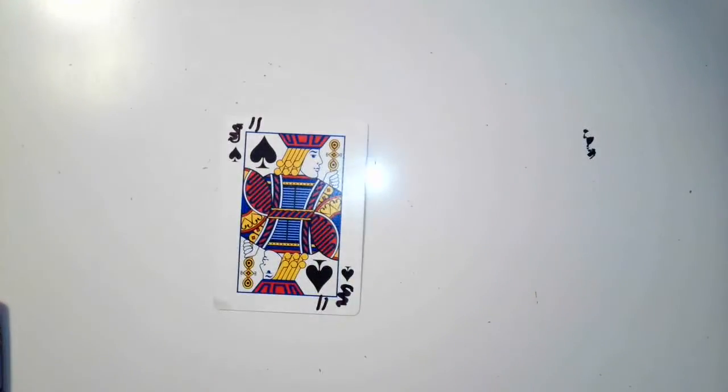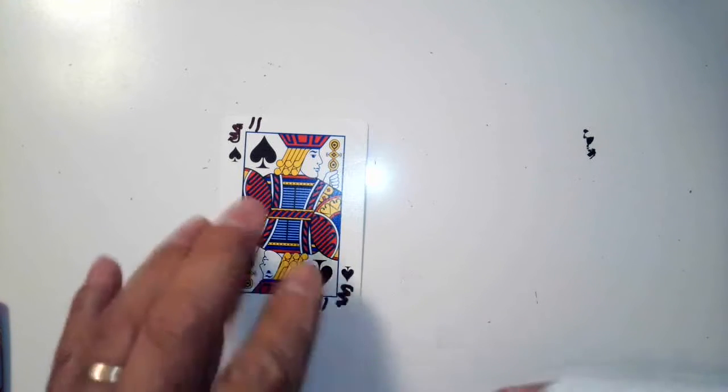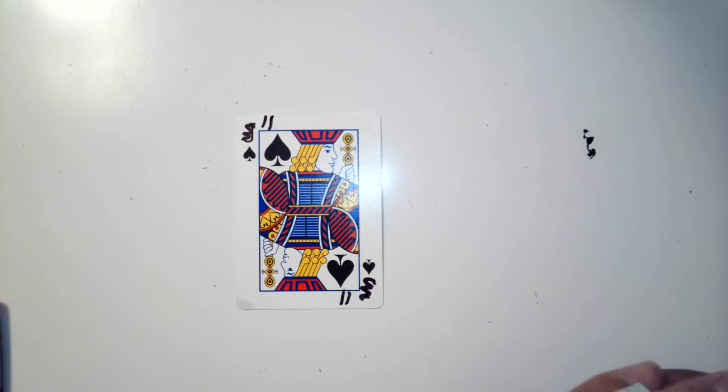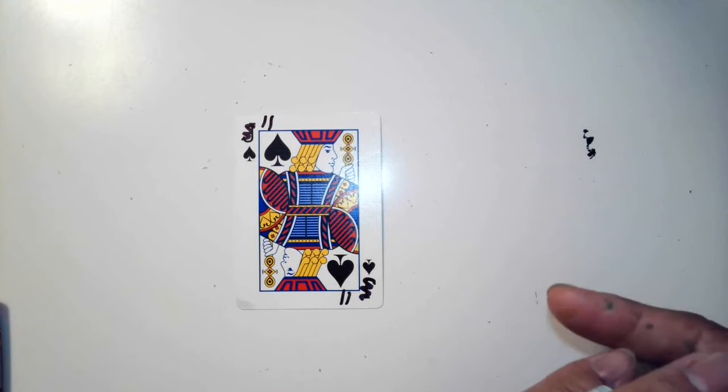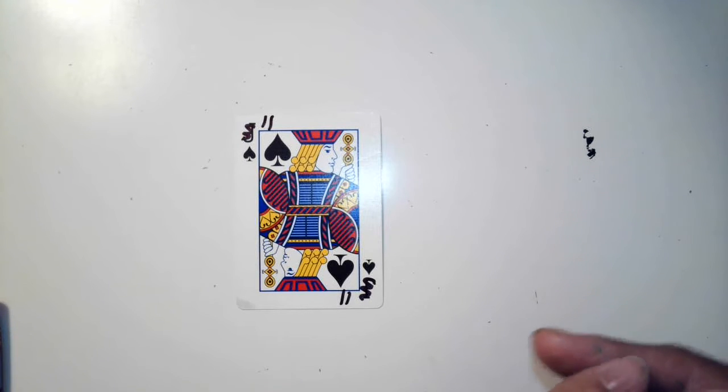We're going to put the 11. Remember, the 11 is going to be the jack. Okay, here we go. So we're going to be doing the 11 times tables. Shuffle, break. So once again, try to come up with the product before I say it.